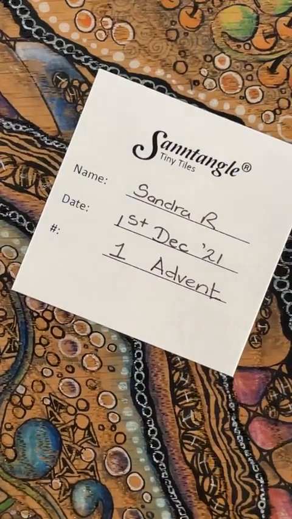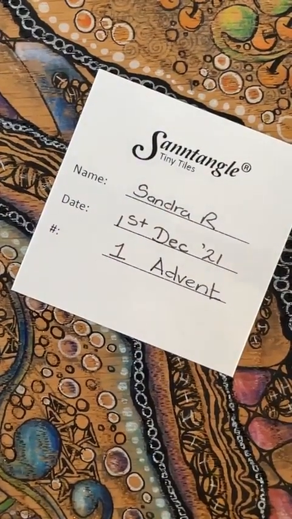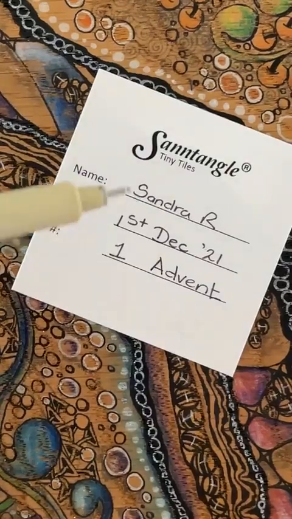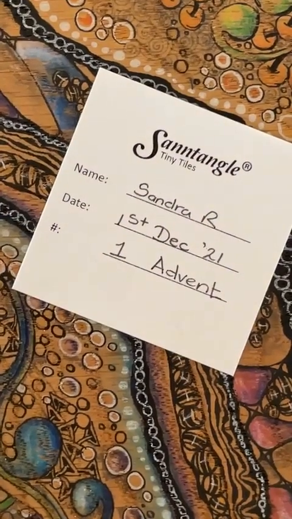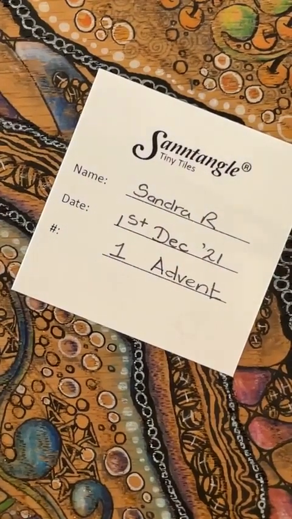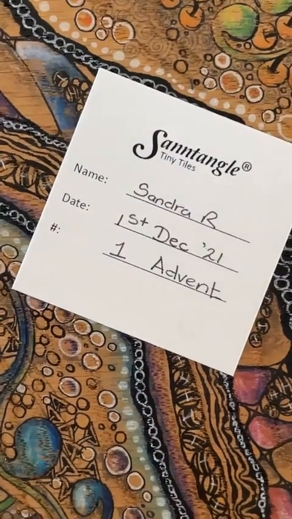Well, good morning everybody. This is a little bit of an impromptu tile. It's only a tiny one, as you can see there. I've put the 1st of December. This is tile number 1 from our advent calendar. I have no idea how this is going to work out.